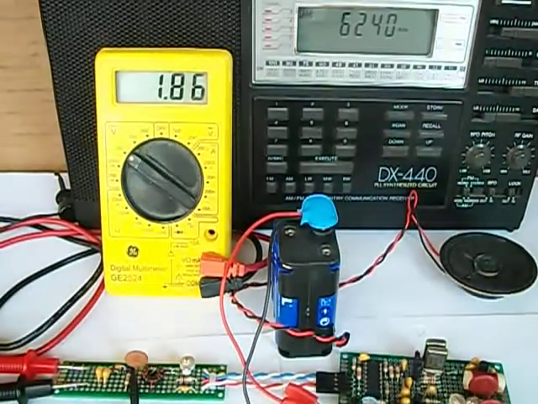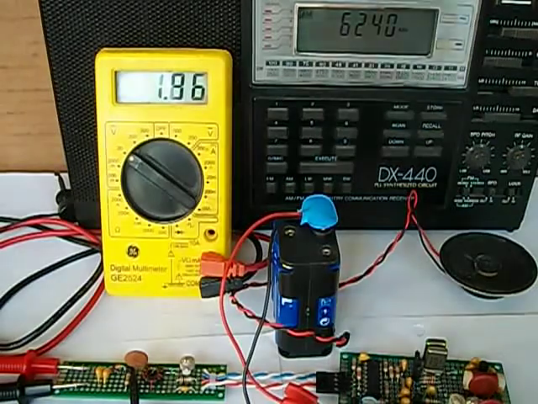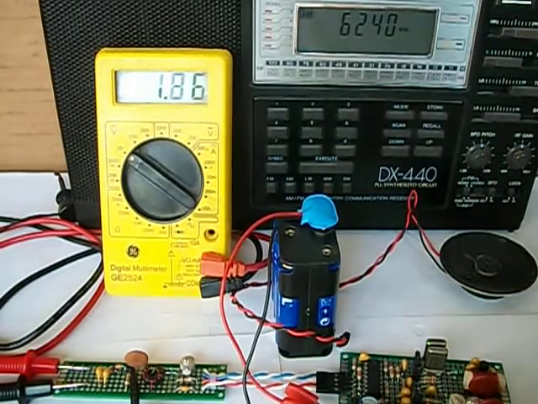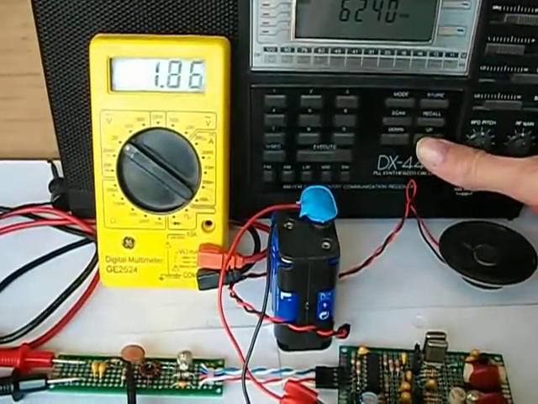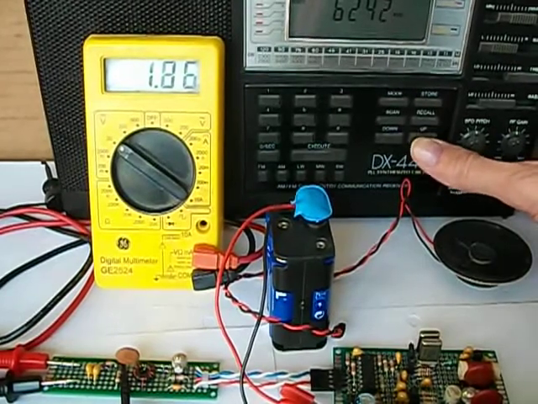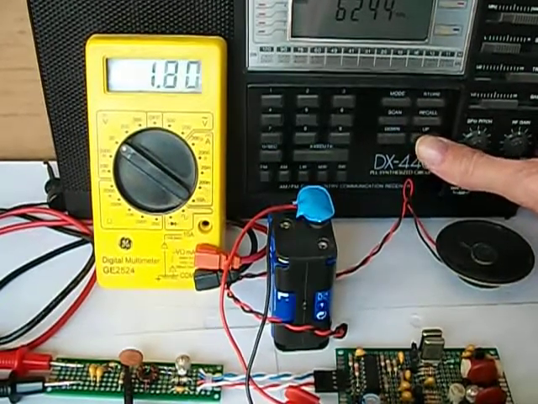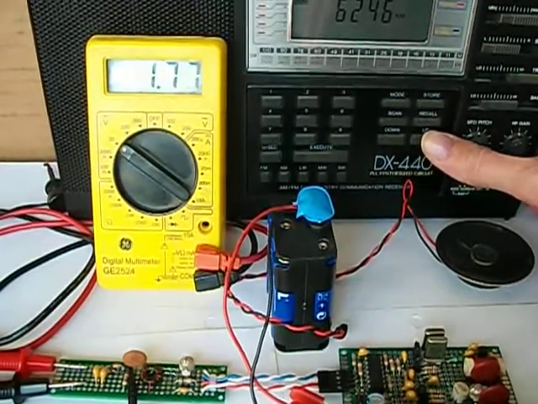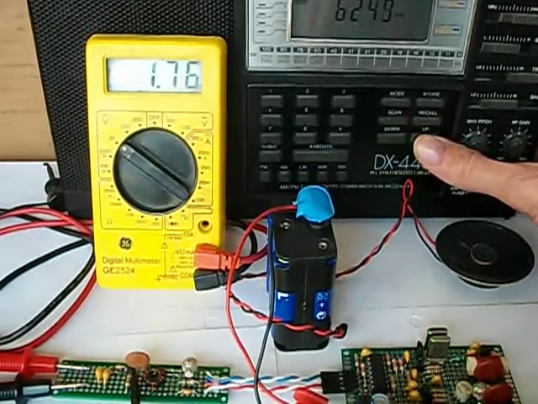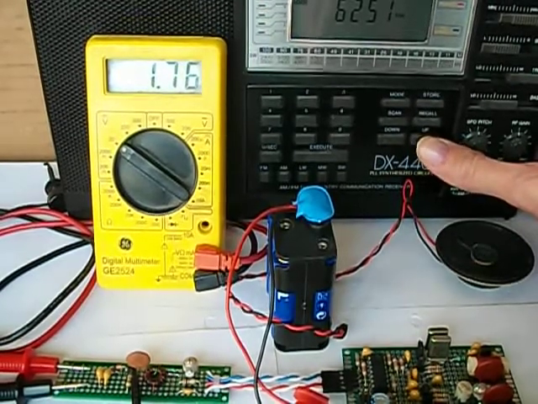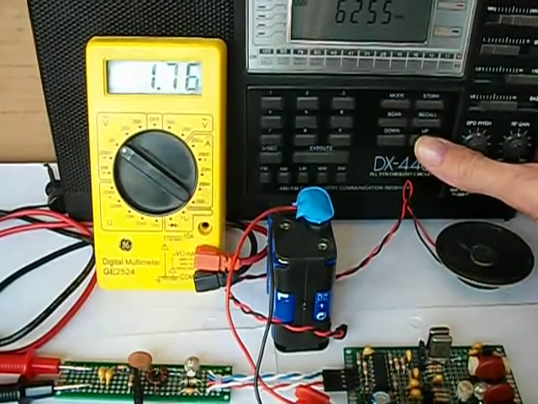Now I'm going to determine the bandwidth of the tuning range by walking up the band.